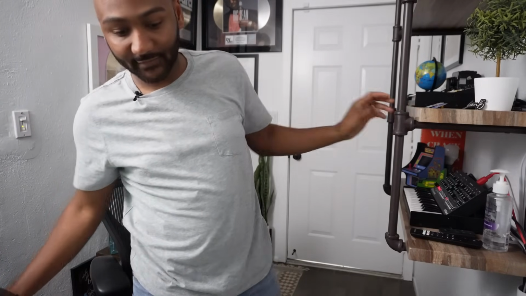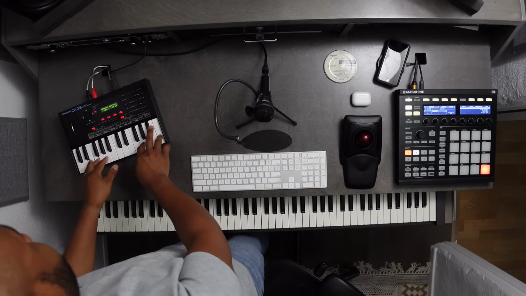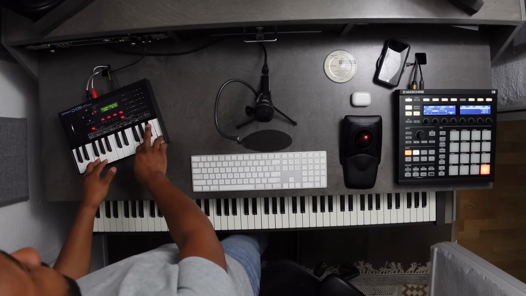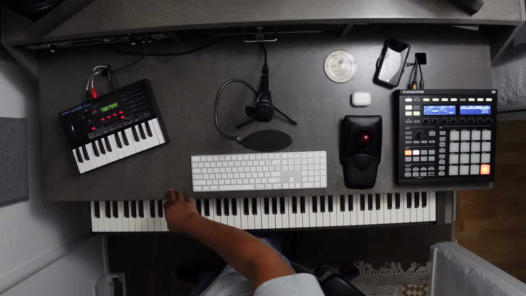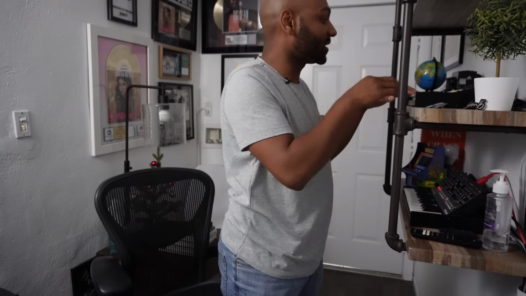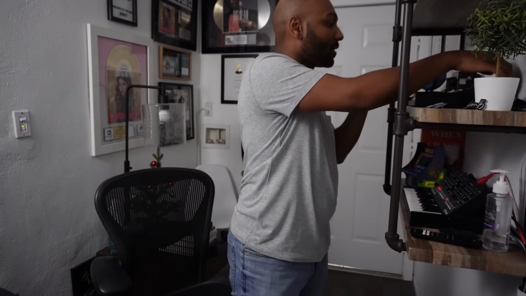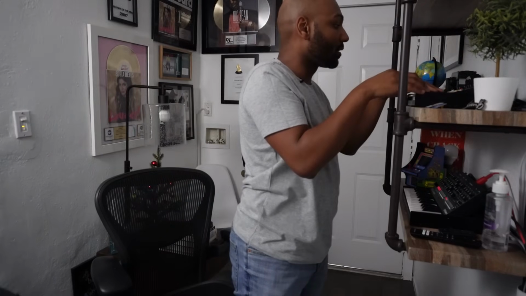Then this is the D-05. And then I have the JU-06A. There we go.